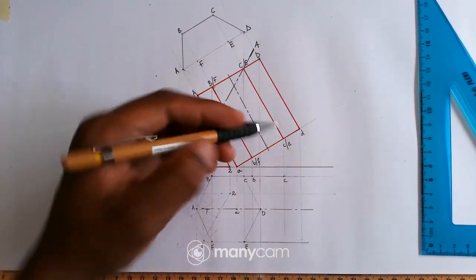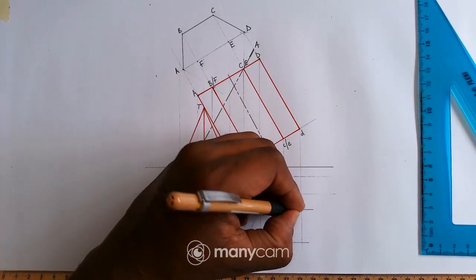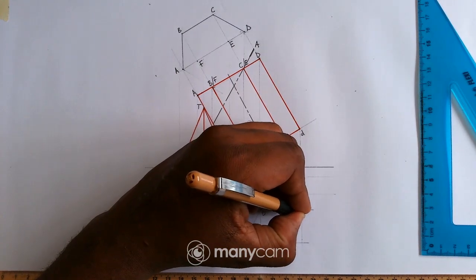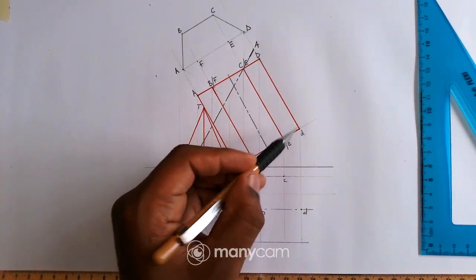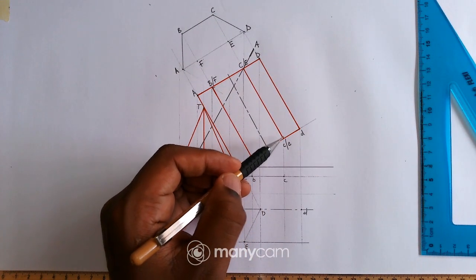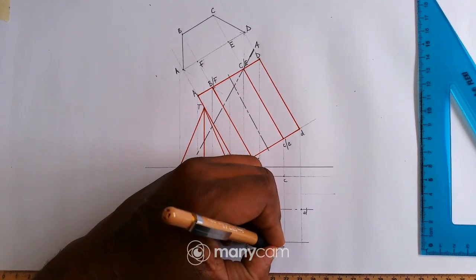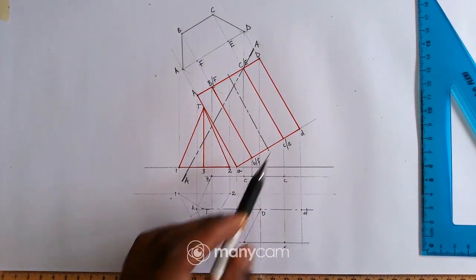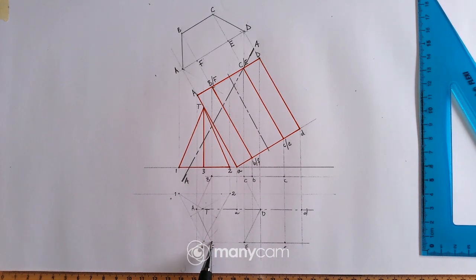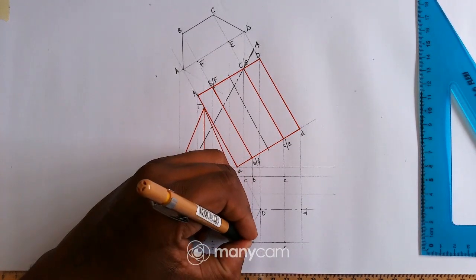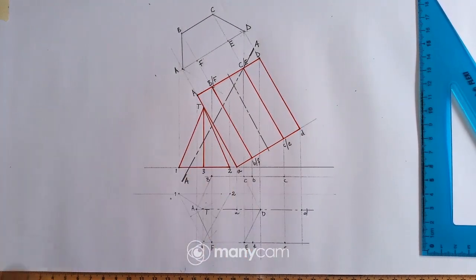Then D will be there, same line, like that. Then we move back to E again, so E will be right there, and then F, because we have F there, the other F will be right there, small letter F.